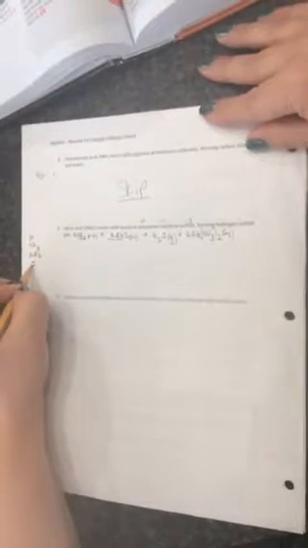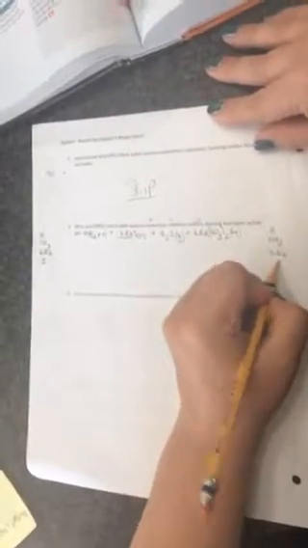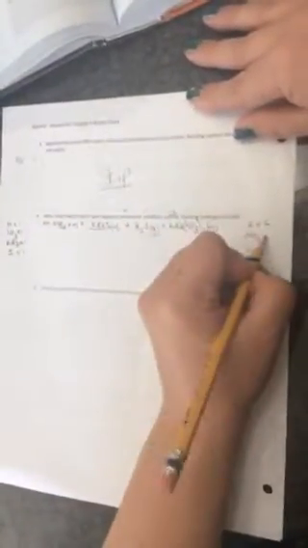So balancing: HNO3, KRbS, H2S, KRb(NO3)2. One of these, one of these, one of these, and one of these. H on this side is 2, NO3 is 2, KRb is 1, and sulfur is 1. So I think I'm going to go for the NO3 first and put a 2 there, which changes that to 2 and that to 2, and then we're totally balanced.